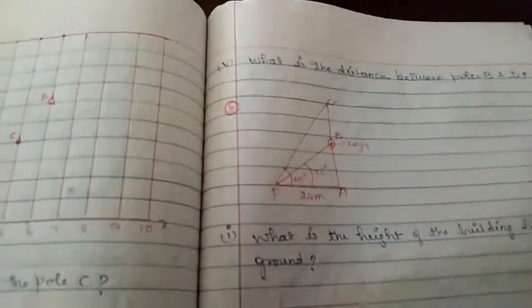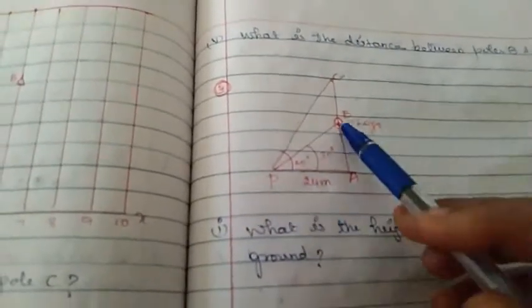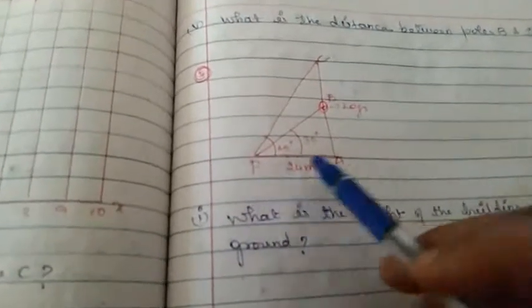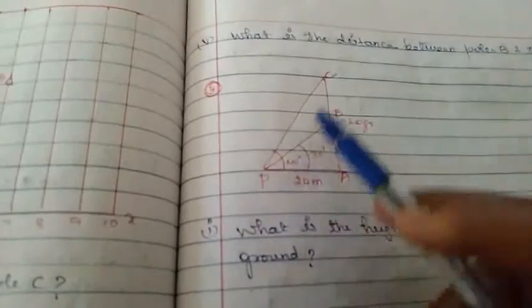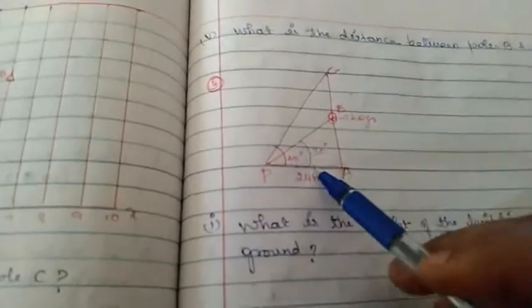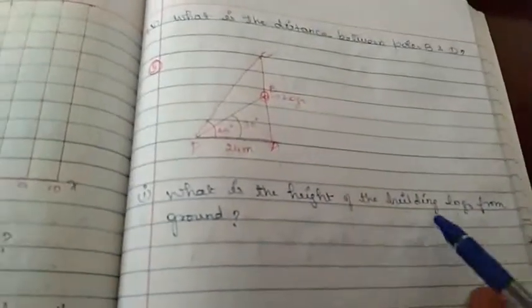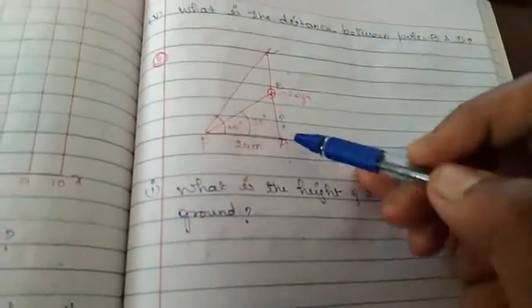Now see, as per the data given in the question, this is the diagram. This is point P, and the center of the logo I named as B, with the base of the building as A and the roof as C. The point P is 24 meters away from the building, the angle to the roof of the building is 45 degrees and to the center of the logo is 30 degrees. Now the first question is, what is the height of the building logo from the ground? So we need to find AB.